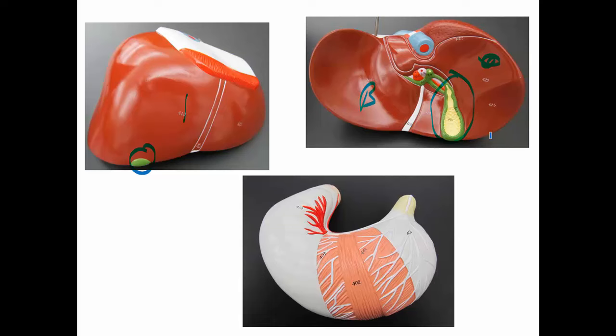Now, I'm going to just tell you guys, because I think it's funny. Usually about every semester I have this picture on the test, and I know you're going to laugh, but this is what I get for the answer. I don't know why, but I get ear every semester. It's not an ear, it's a liver. Okay, and then this is the stomach.